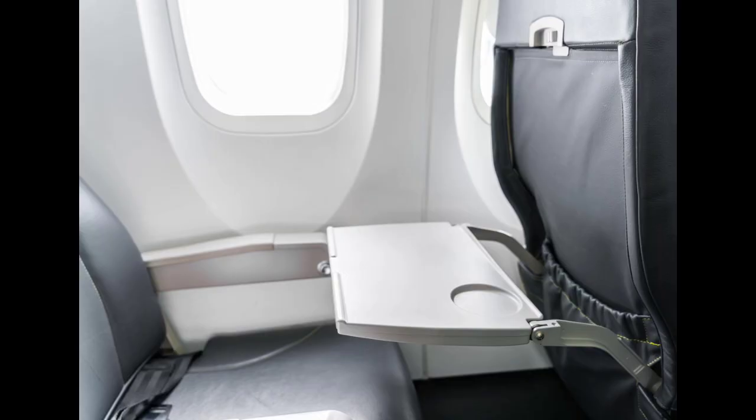Main parts of an aircraft cabin. Passenger seats. Passenger seats are the most important cabin components. They are designed to provide comfort while ensuring passenger safety during all phases of flight. Seat features: seat belts, adjustable backrests, tray tables, seat pockets, entertainment screens. On many aircraft, USB charging ports.